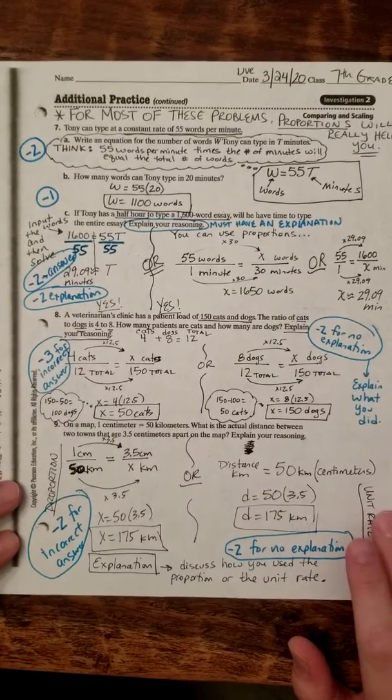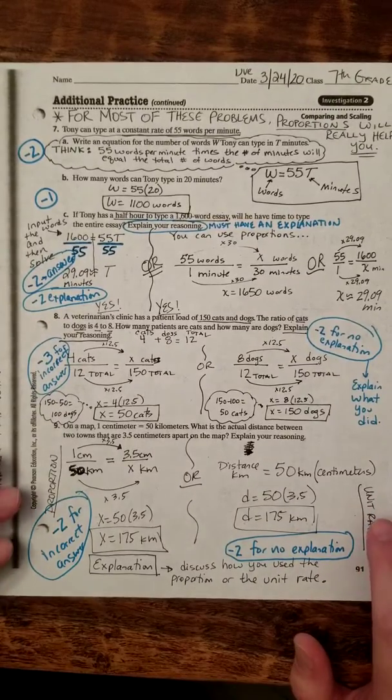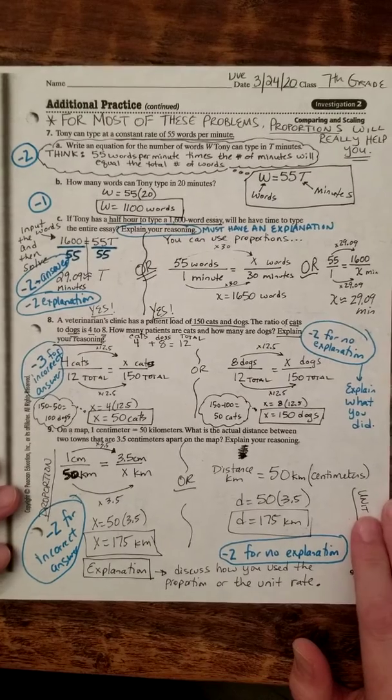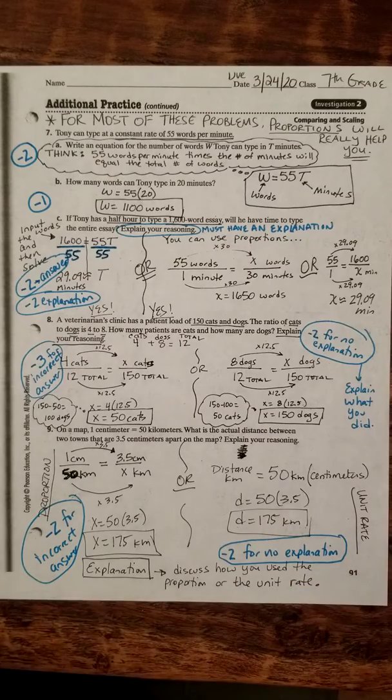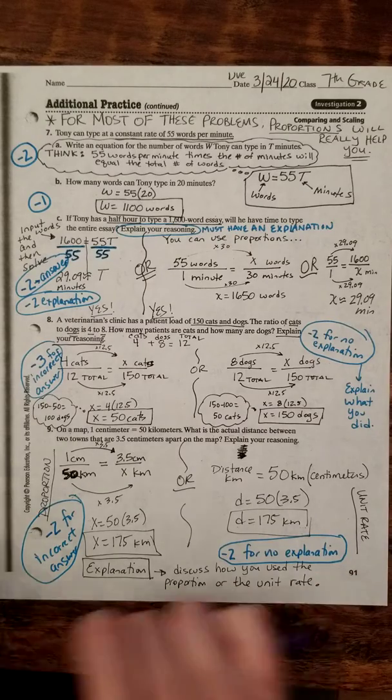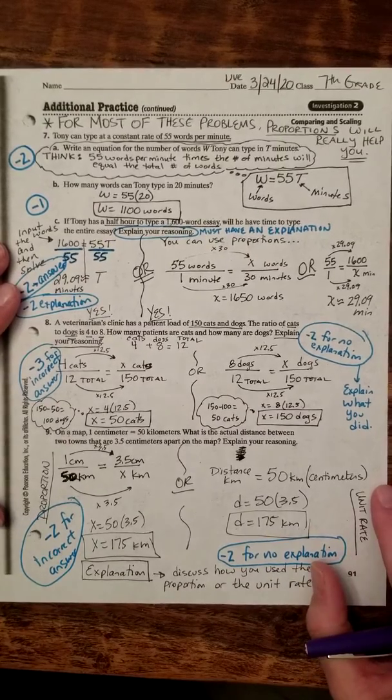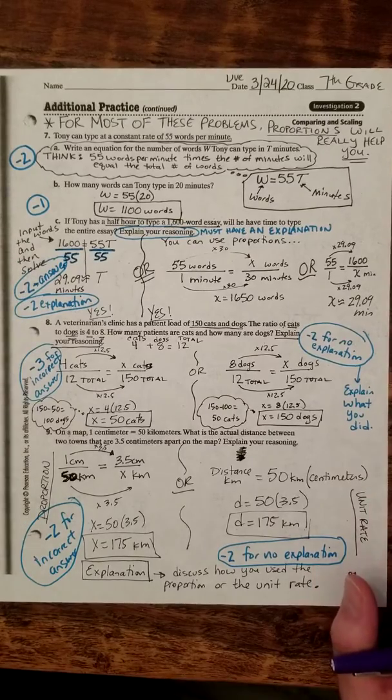All right, seventh grade, go ahead and pull out your Turnitin Tuesday that was due on Tuesday, March 24th, which is today, but it's being posted a little bit late due to some technical difficulties on my end. All right, so let's start on this side because this side by far is probably the most confusing.